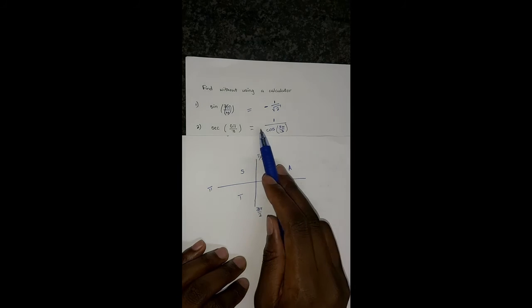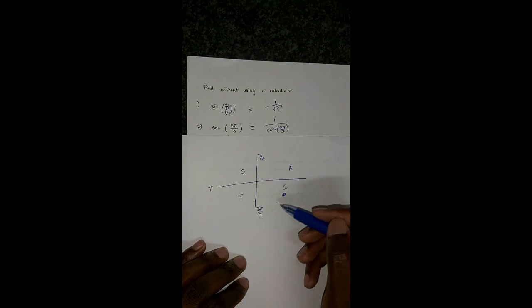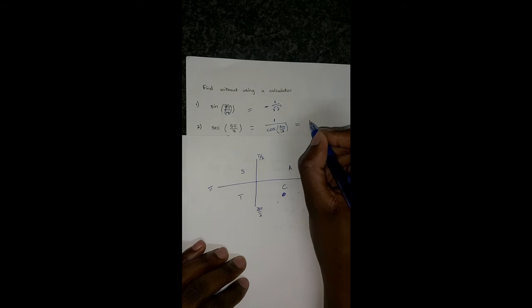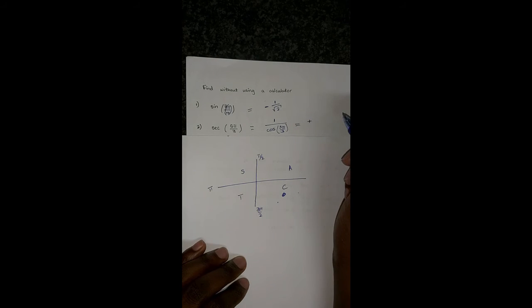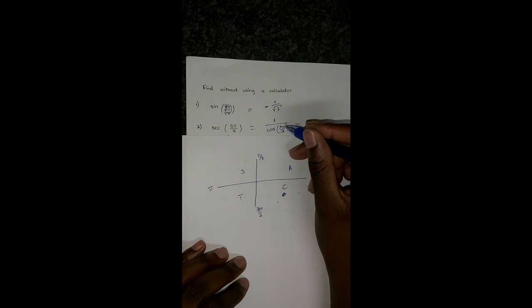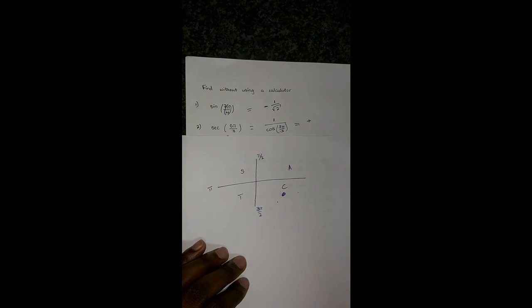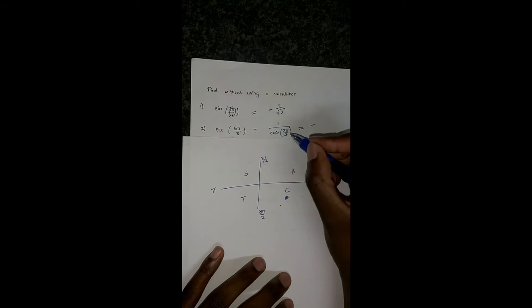We already know that it's going to be positive since cos is positive. Then to check what pi over 3 is, if you've memorized everything, cos of pi over 3 is just 1 over 2, so it's a half.